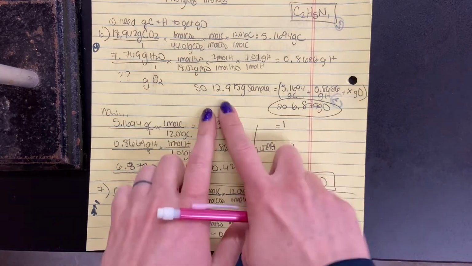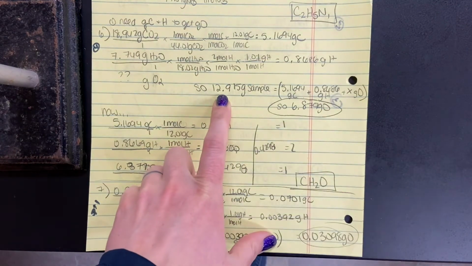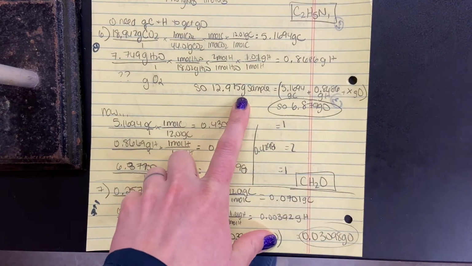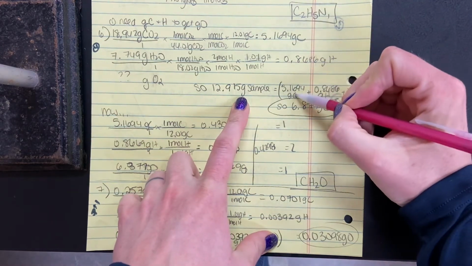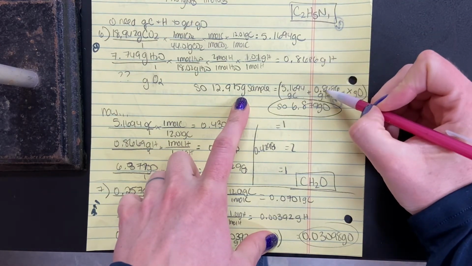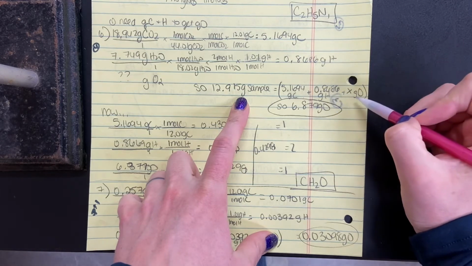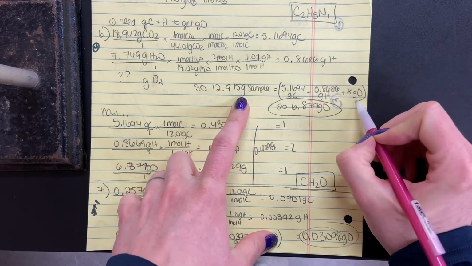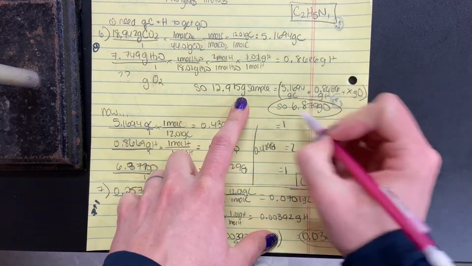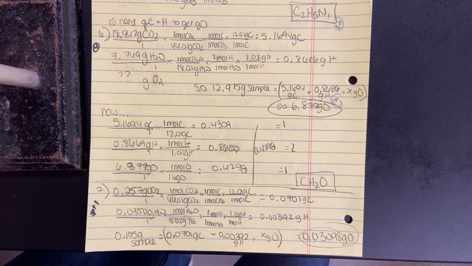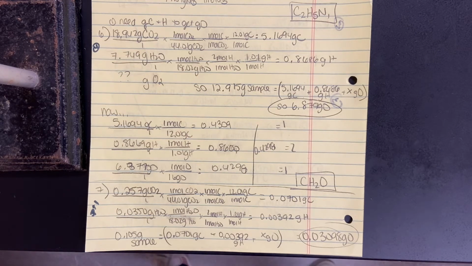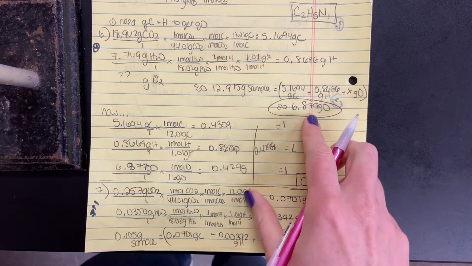Okay, so now I have that total mass. The entire sample was 12.915 grams total. Now that total included my carbon grams. It included my hydrogen grams, but this is a tricky one where it also includes some oxygen grams. So I have to solve over here to figure out that I have 6.87, looks like 7 grams of oxygen there. So that's where that number comes from.